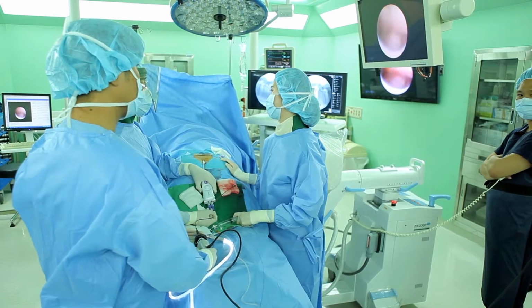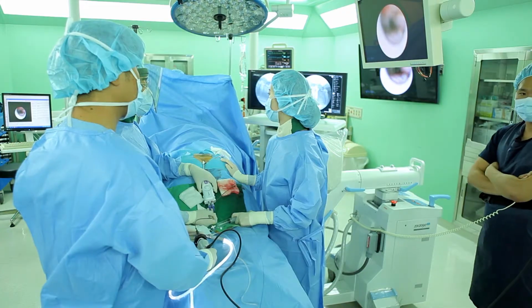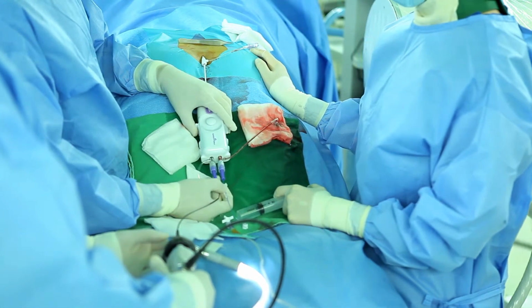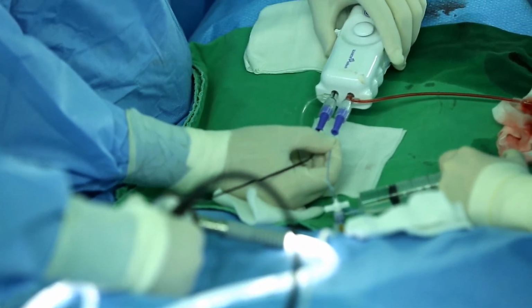You should push 1 to 2 cc saline intermittently, checking for an unclean view because of the bleeding or disc particles, and push 5 cc saline to lyse adhesion for catheter advancement.